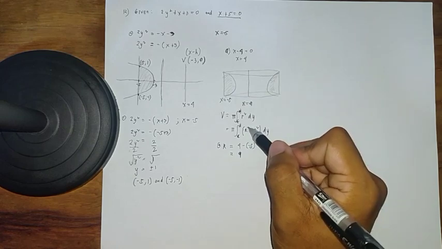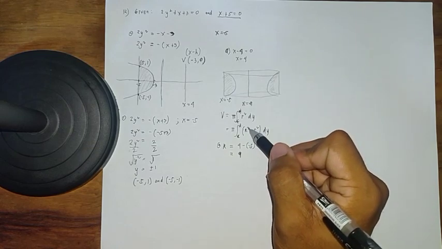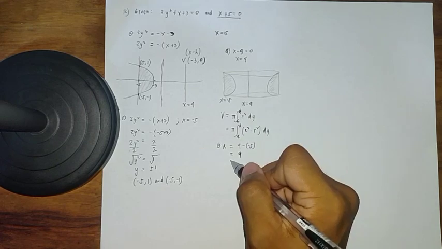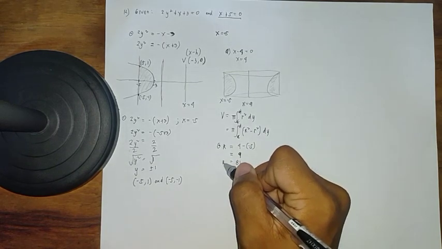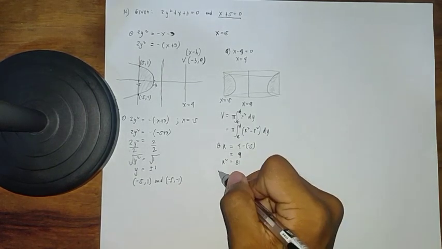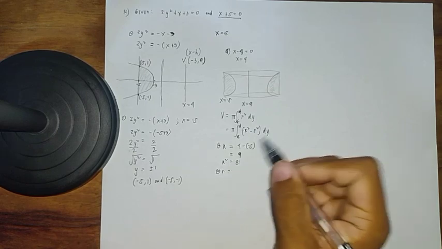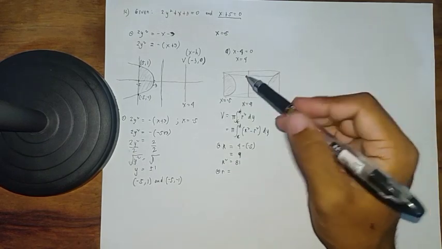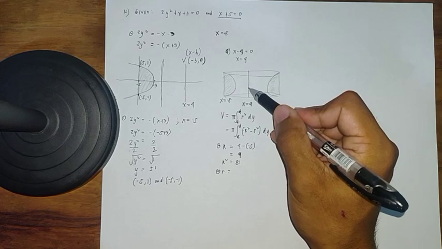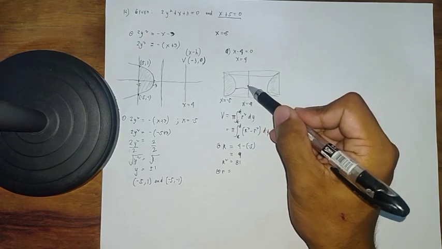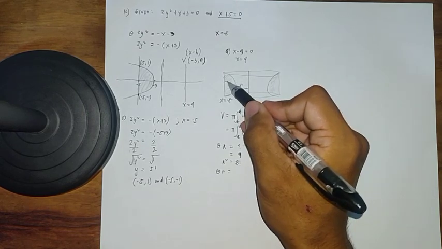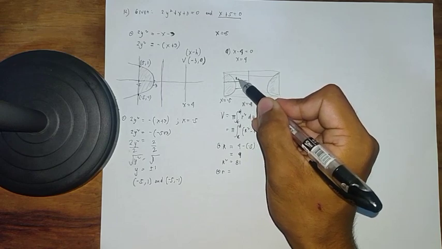Since kailangan natin ng square ng R na malaki dito sa formula, so magiging 81. So, R squared natin is 81. Next naman is yung maliit na R. Dito, yung maliit na R is ito hanggang dito na part. Ito naman, yung malaking R.